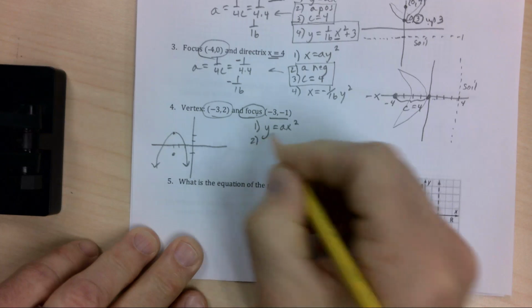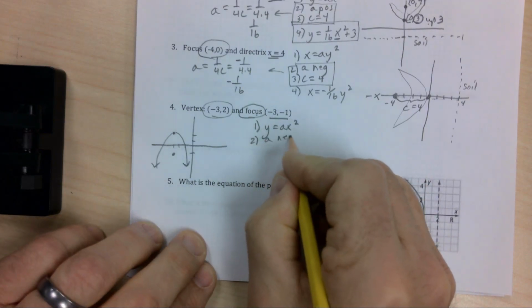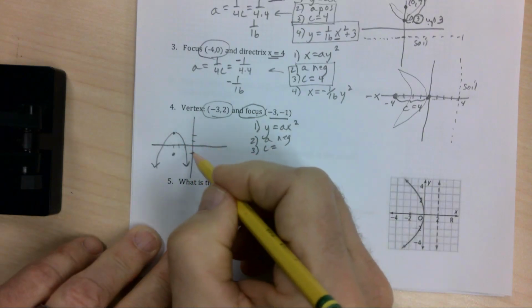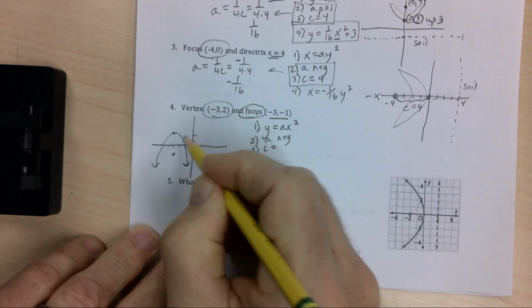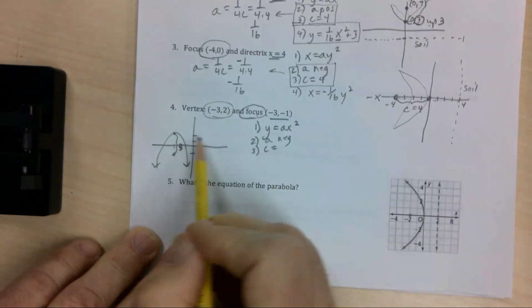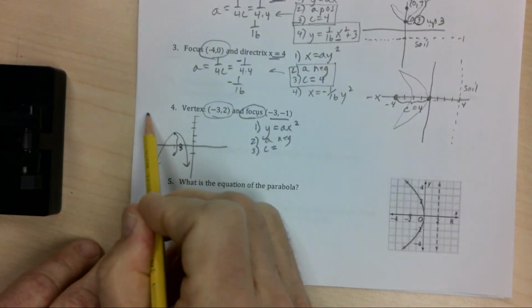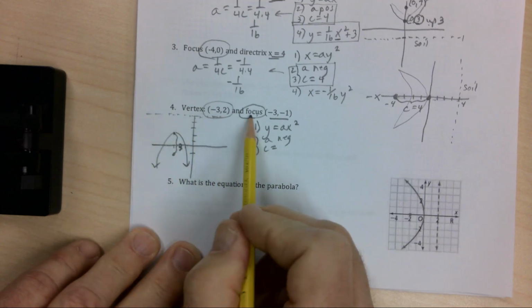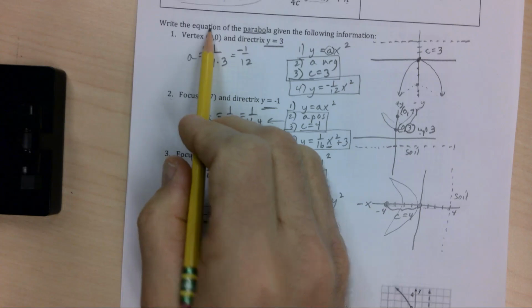Number 2, I know that A has to be negative, and I can just look at the drawing and say C is, this is negative 1, that's 2, that's a total of 3. Now the vertex would be 3 units up from here, excuse me, the directrix, but they're not asking for that. They're asking to find the equation.